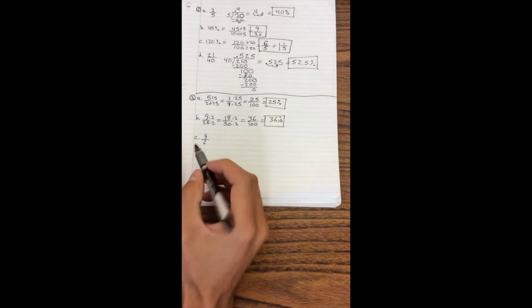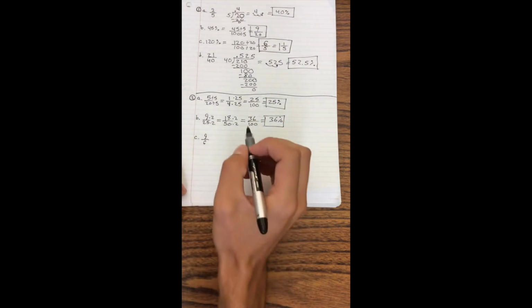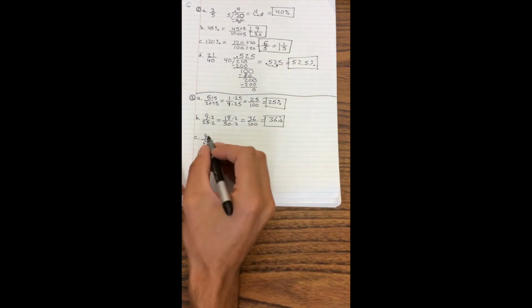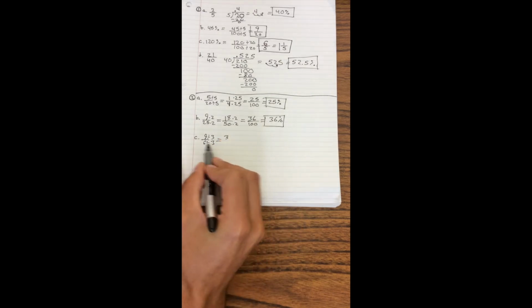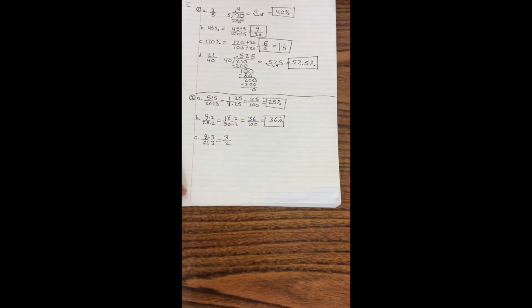And finally for this problem, letter C, 9 over 6. I need an equivalent fraction. I know that 3 goes into both, so I'm going to divide them both by 3. 3 goes into 9 3 times, and it goes into 6 twice. So I have 3 halves.